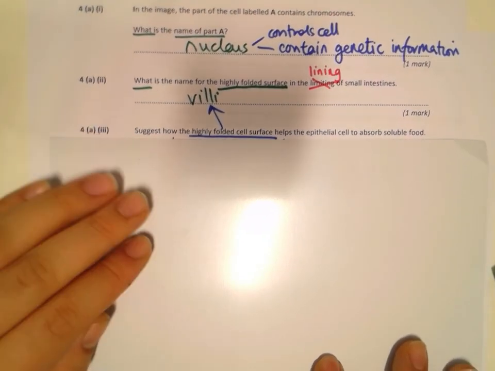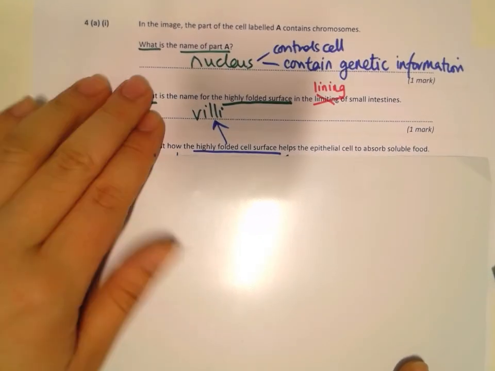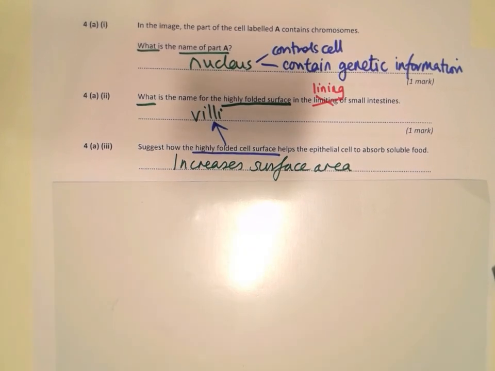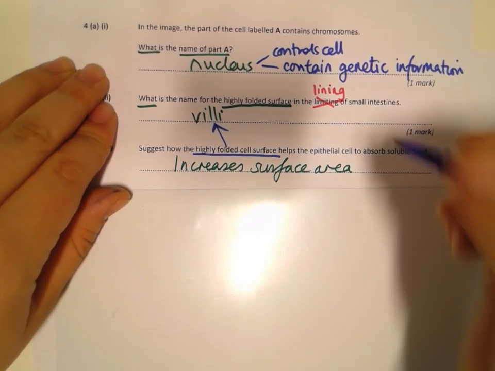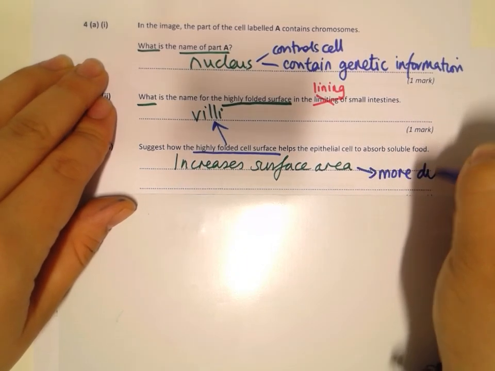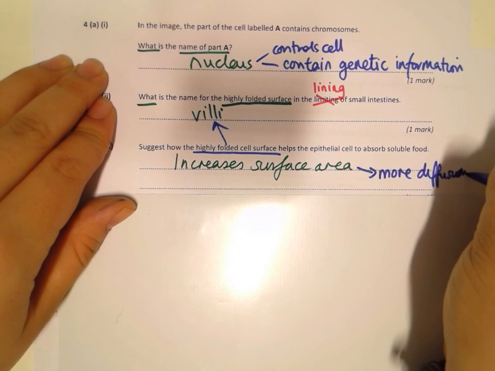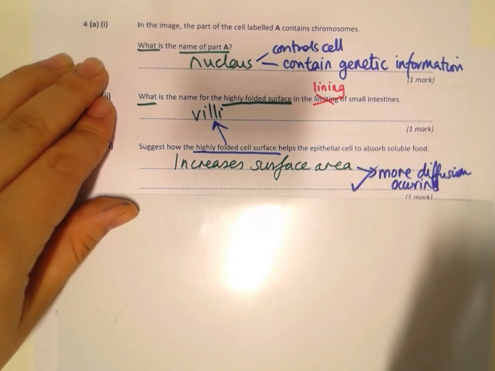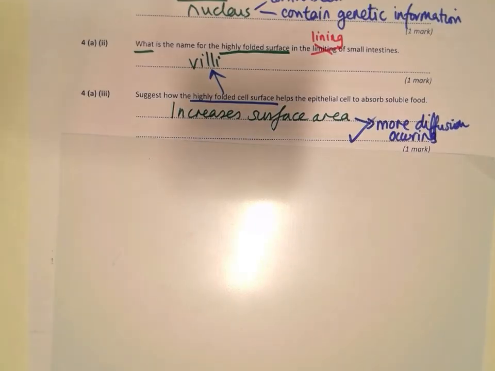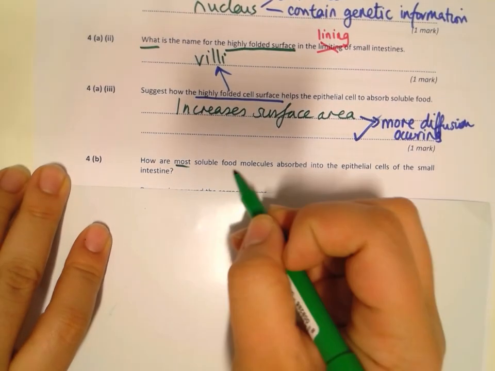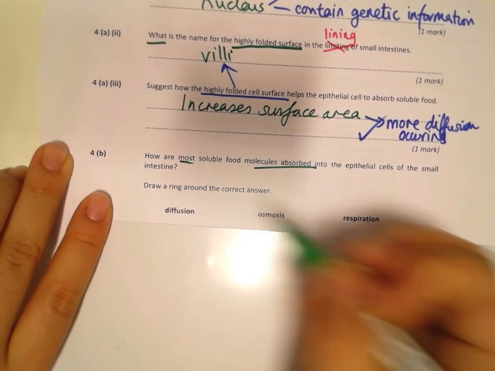to absorb soluble food. Well, the villi leads to an increased surface area, and when you have an increased surface area, it leads to more diffusion occurring. And that's a really good thing, which is why we have it in our small intestines. How are most of them absorbed? Well, it's usually diffusion.